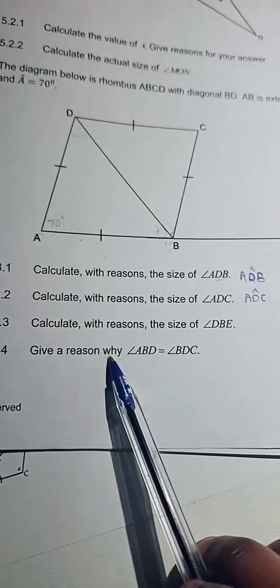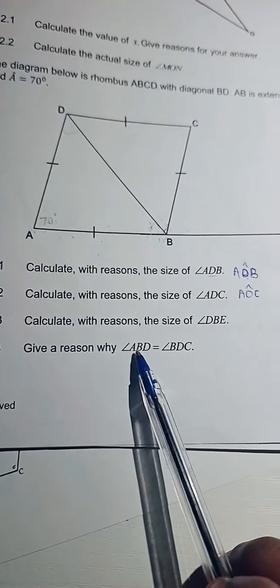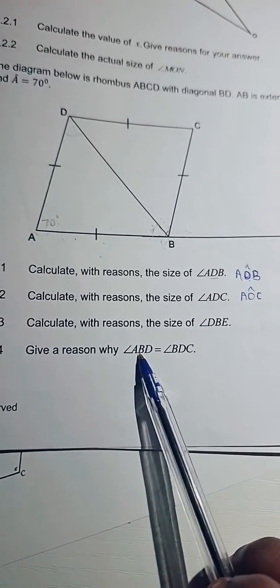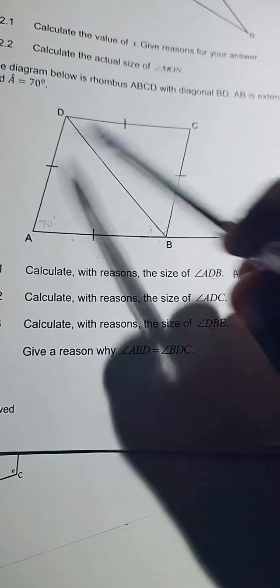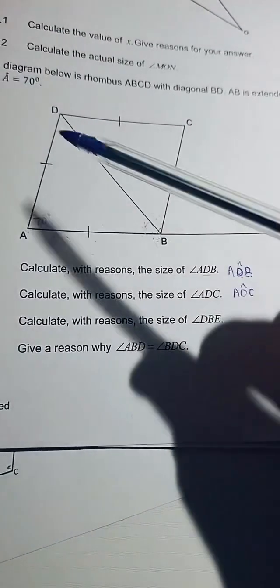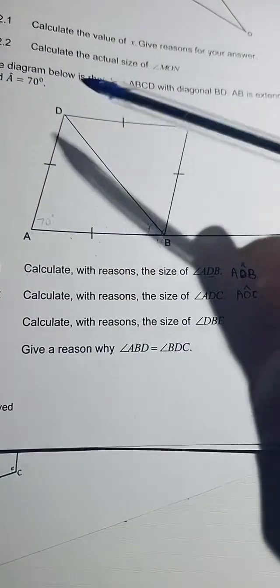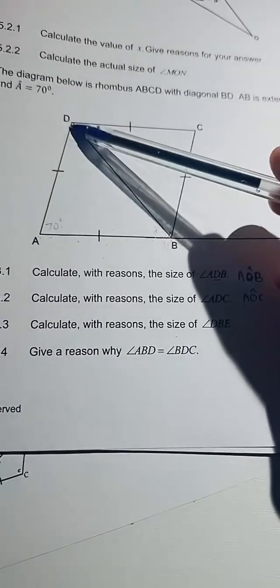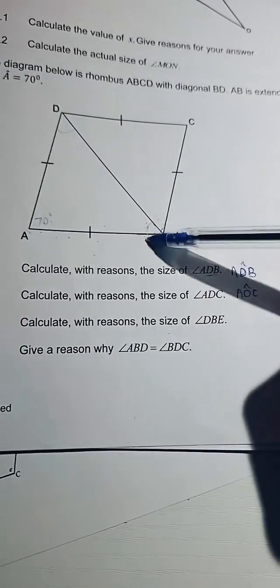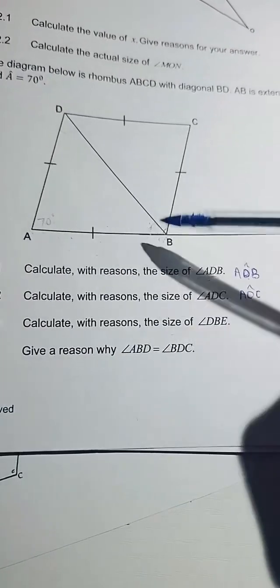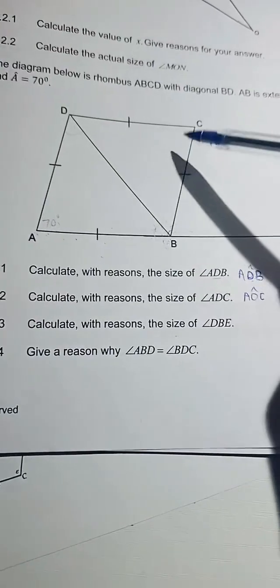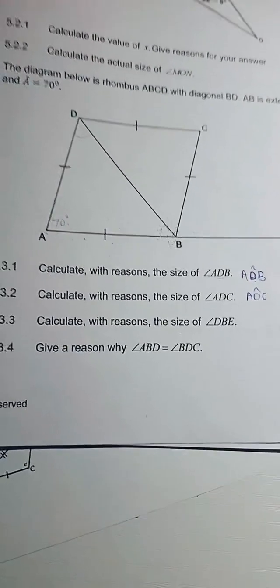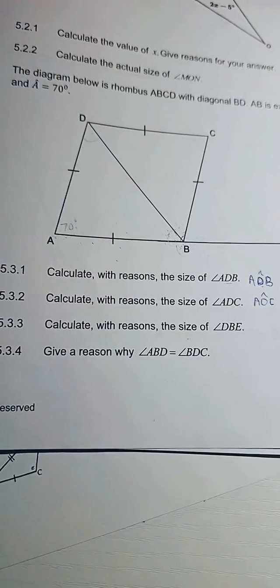5.3.4. Give a reason why angle ABD is equal to angle BDC. Why are these two angles equal, angle ABD and angle BDC? They want us to give a reason why those two angles are equal.